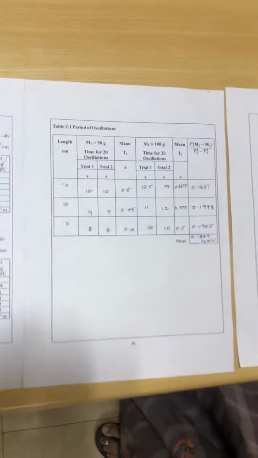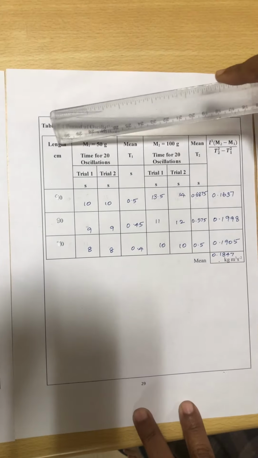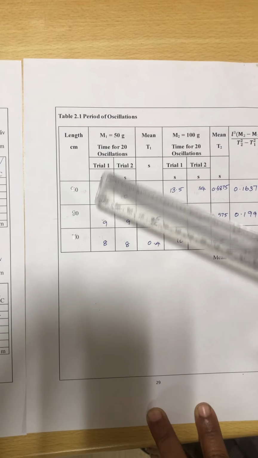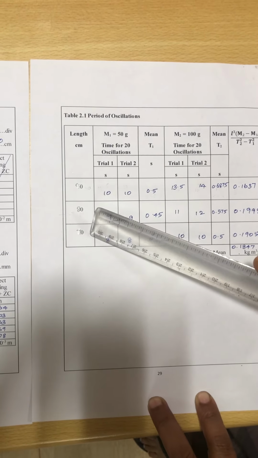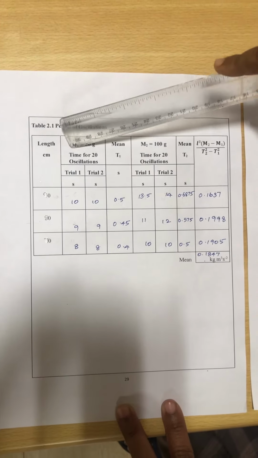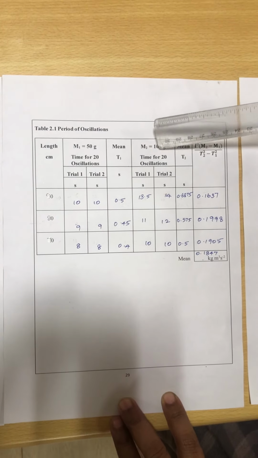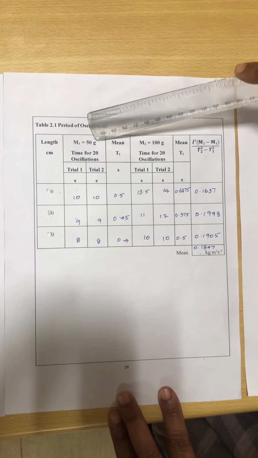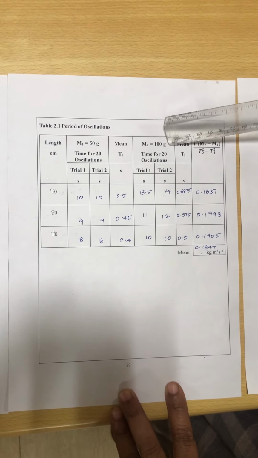Now let us see the tabular column. See here, the length of the cantilever is represented. For 3 different lengths we have to take readings, and for 2 different masses we have to do the procedure. Mass M1 is equal to 50 gram, mass M2 is equal to 100 gram.